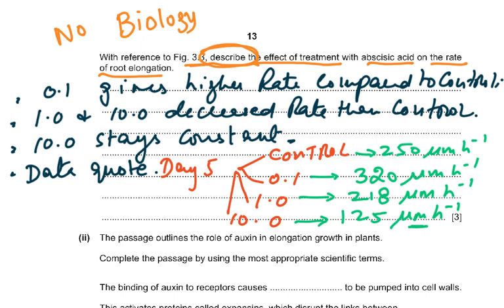And everybody can do that. And I think you must do it with every described question. Every described question, you must give me a data quote. That's one way of doing a very sensible exam skill.